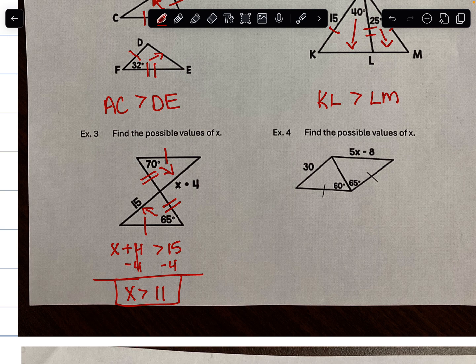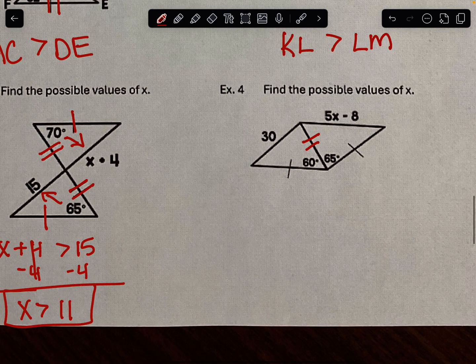Now, on example 4, what do I do if they only gave me one pair of sides that are congruent? The middle is congruent, right? Shared side. Okay, so that middle is congruent. Find the biggest angle. That'll give me the biggest side. What would that be? 65. So my biggest side is 5x minus 8, and I set that greater than the smaller side, which is 30. Go ahead and solve.